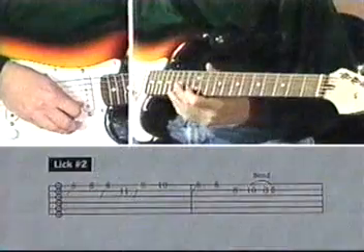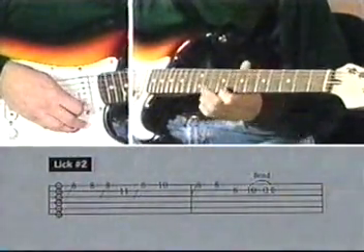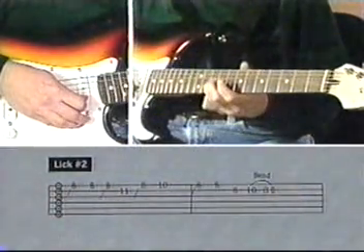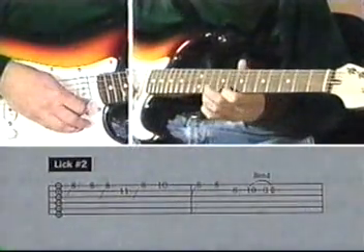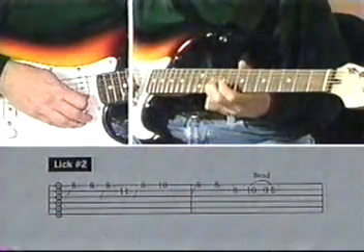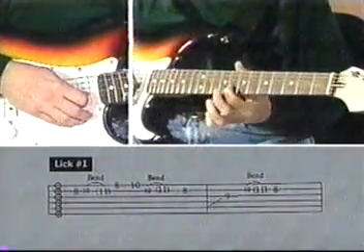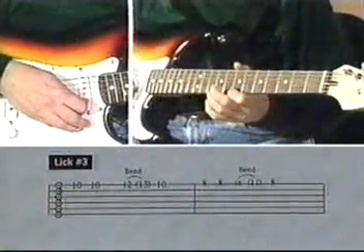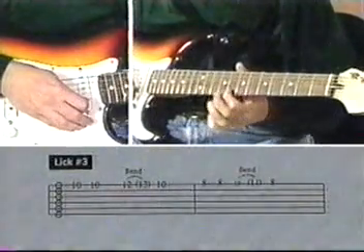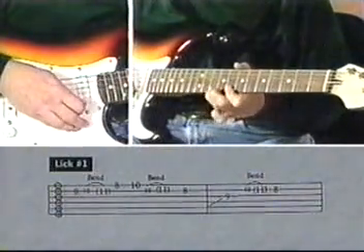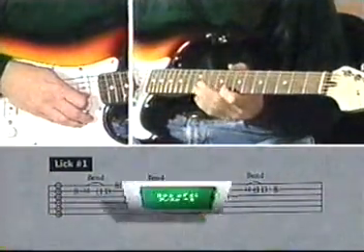That's number 1. Lick number 2. Once again, you slide into that 8th fret. Then you go back to 1. Then pattern number 3. Then you end on 1. Let's give it a try.